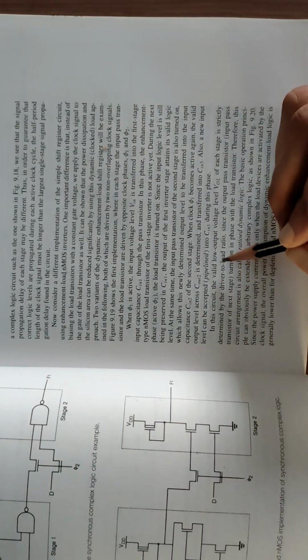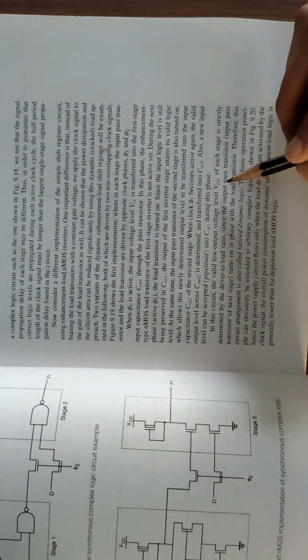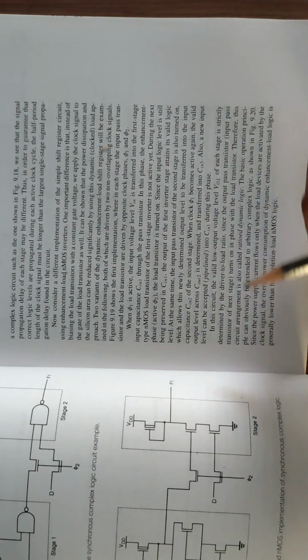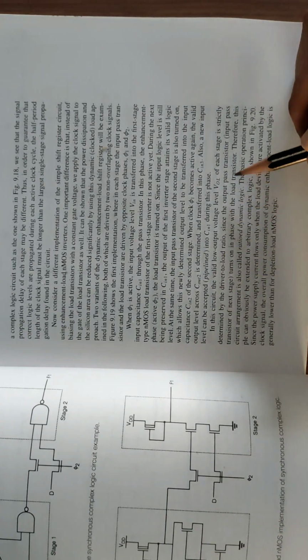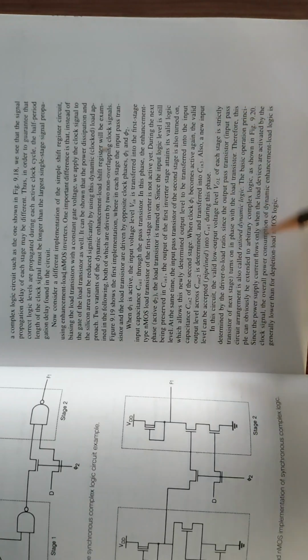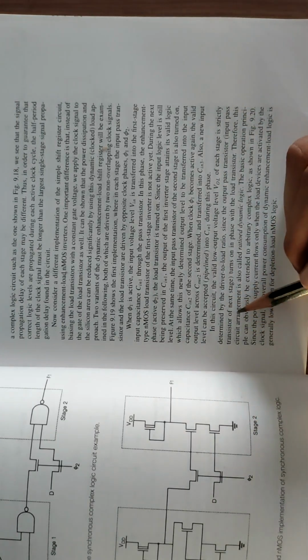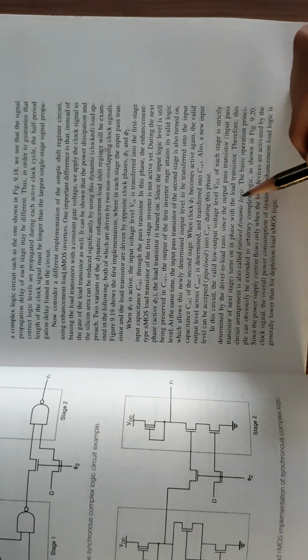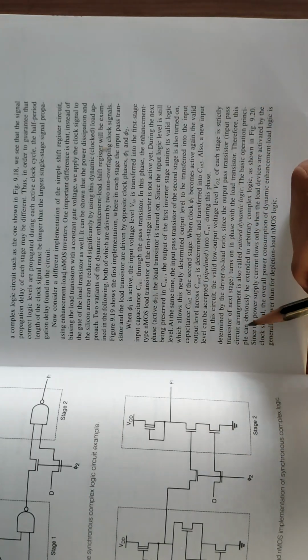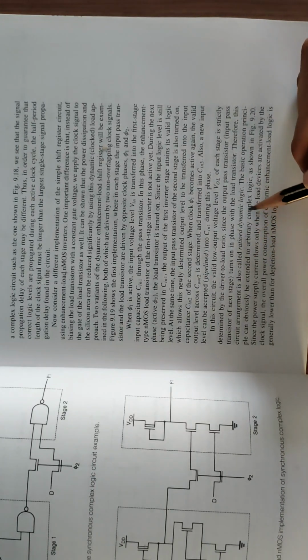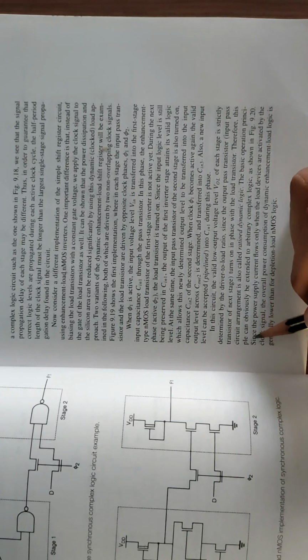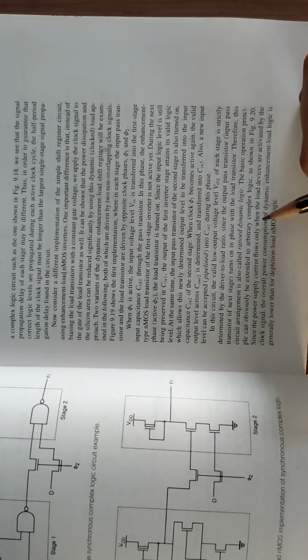In this circuit, the valid low output voltage level VOL of each stage is strictly determined by the driver to load ratio. Hence, the input pass transistor of the next stage turns on in phase with the load transistor. Therefore, this circuit arrangement is also called ratioed dynamic logic. This basic operation principle can obviously be extended to arbitrary complex logic as shown in the figure.